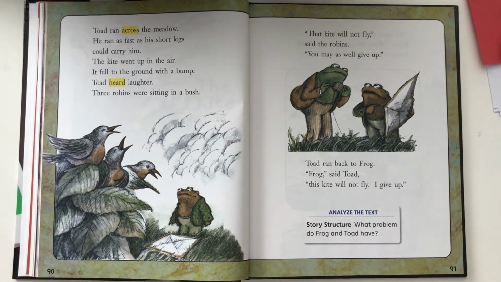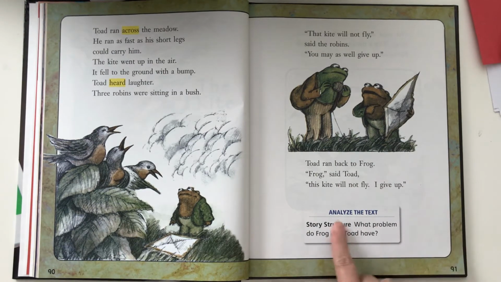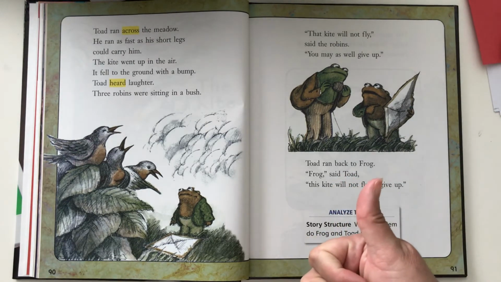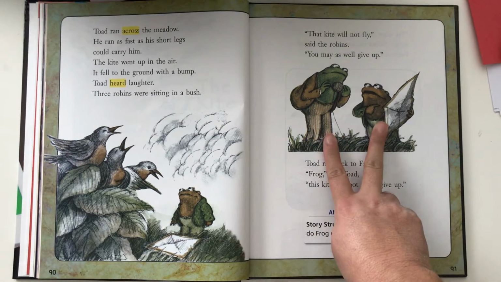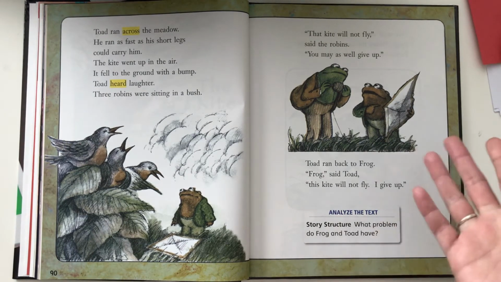Let's predict. Do you think he's going to give up? Do you think they're just going to call it a day and not try to fly the kite anymore? We'll see. And look, let's talk about the story structure. We already can probably say who the characters are, right? Who do you think the characters are? So far we have Frog and Toad. We even have some robins. And what is the setting? For when, it looks like the setting is daytime. And for where, they're in a meadow. And now let's talk about the problem. So the problem is they want to fly a kite, but the kite is not flying.